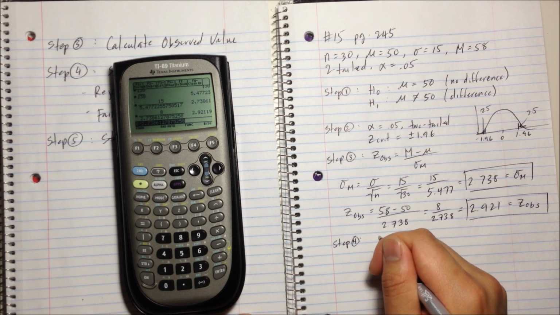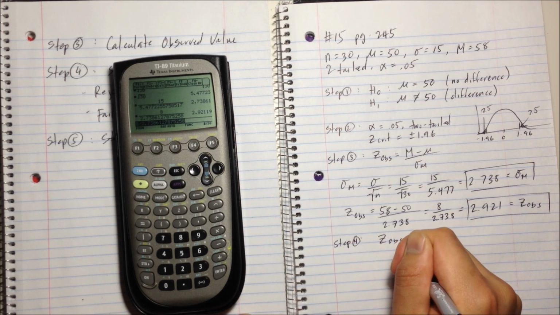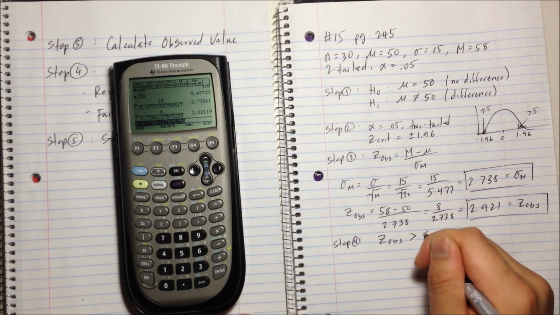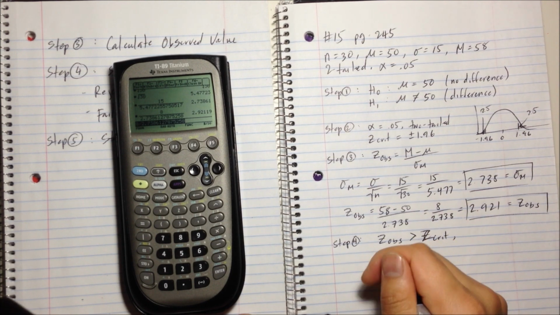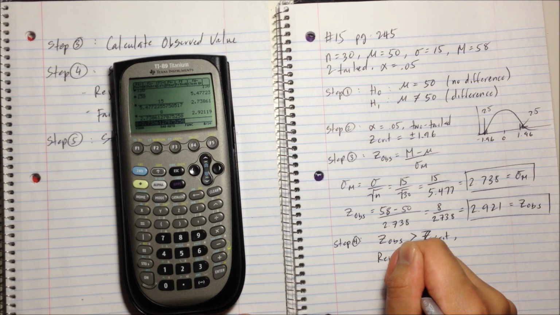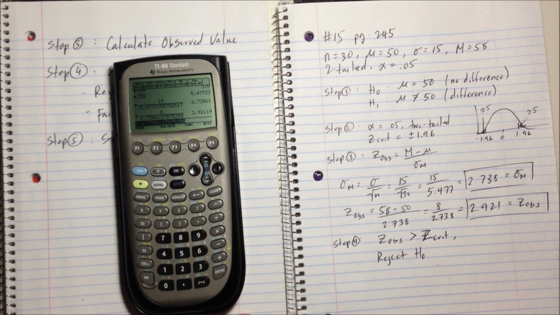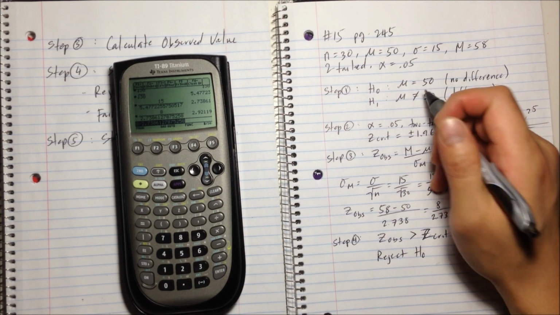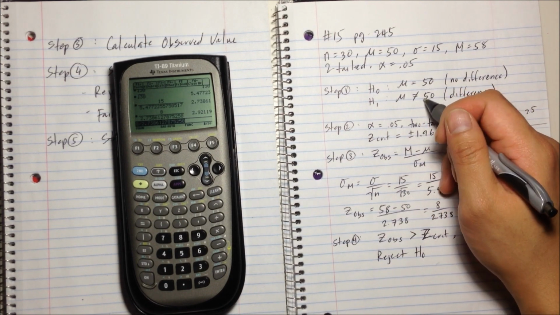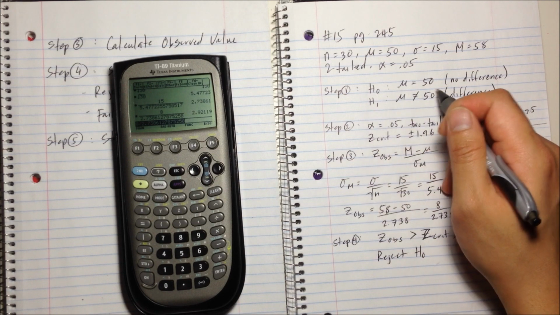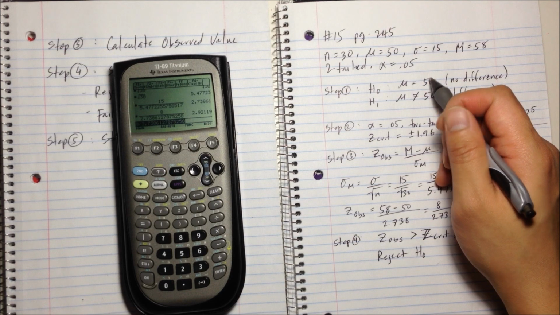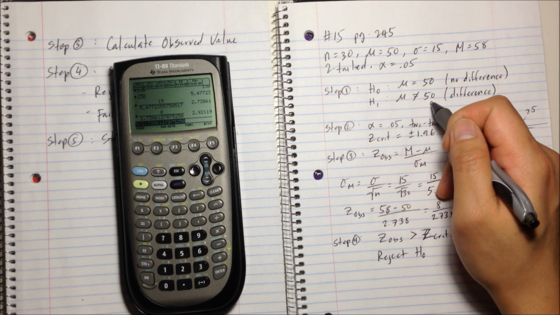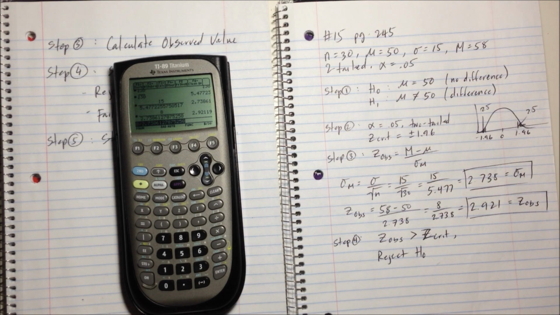So I like to write this: z observed greater than z crit, comma, reject null hypothesis. Okay? This is bigger than this, so it's not equal to this one, so we can reject that and basically use this hypothesis.